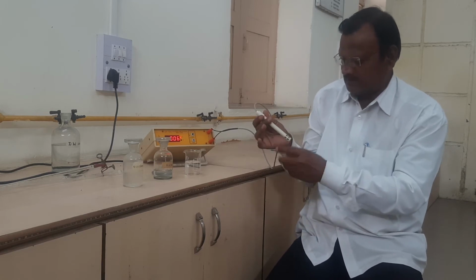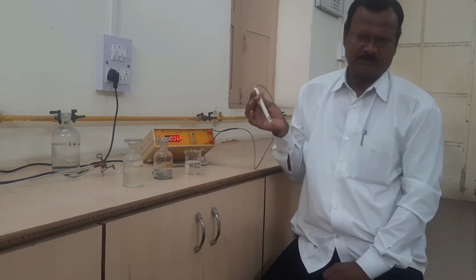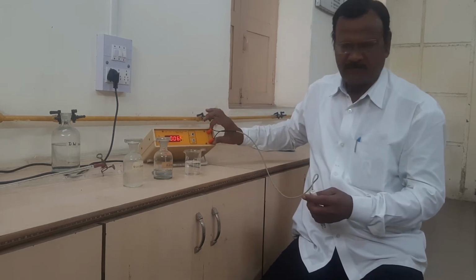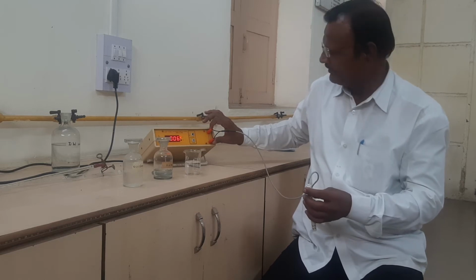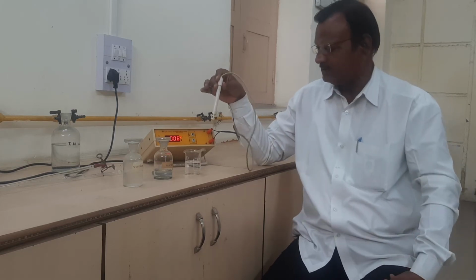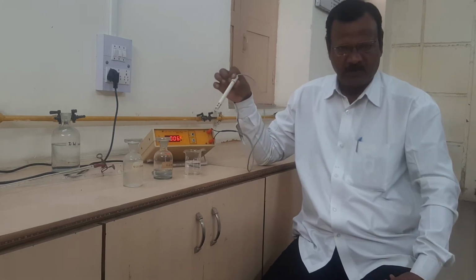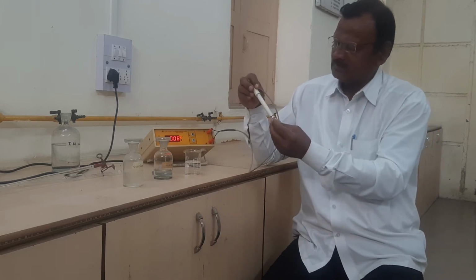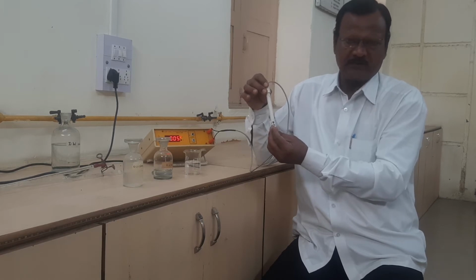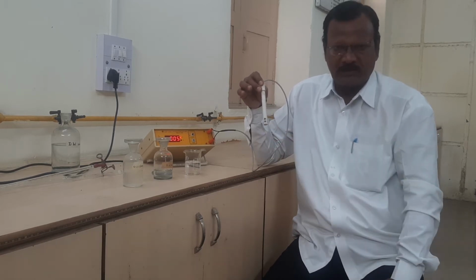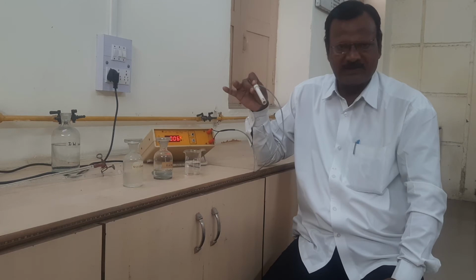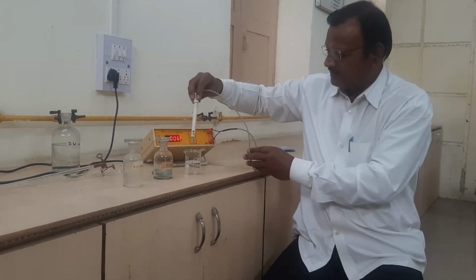Then we have to supply one conductivity cell, which is connected to the given instrument, the conductometer. Then we have to dip the conductivity cell in the mixture of acid, which is already diluted. The purpose of this cell is that the solution whose concentration or conductance is to be determined is taken in the cell. We call it a conductivity cell. It is dipped in the mixture.